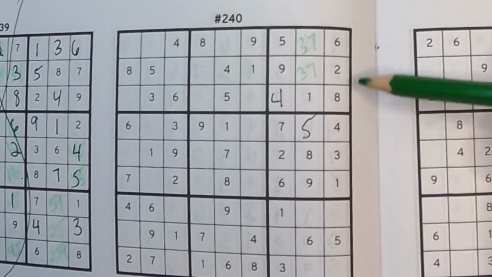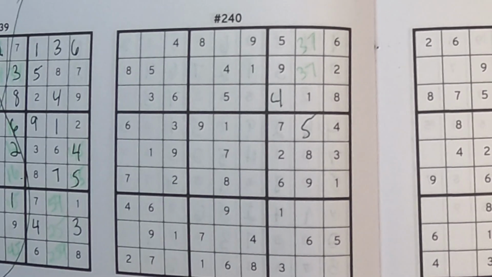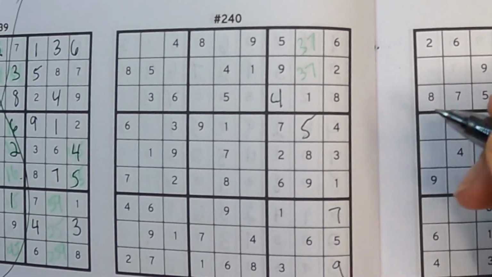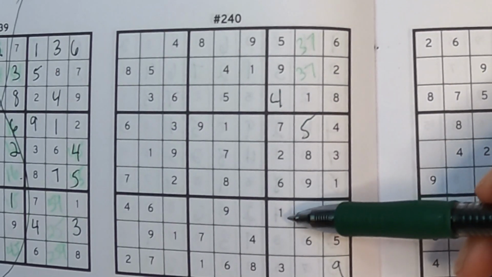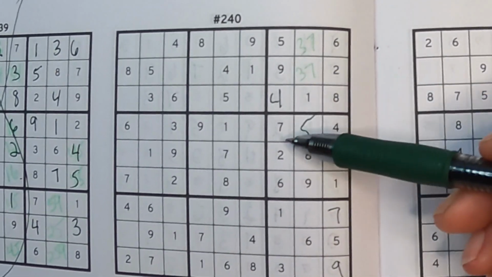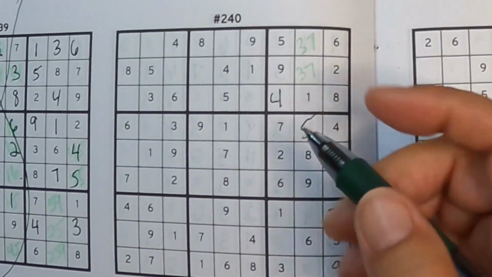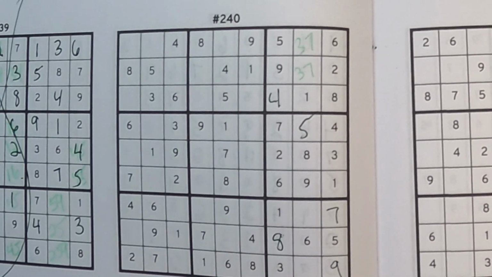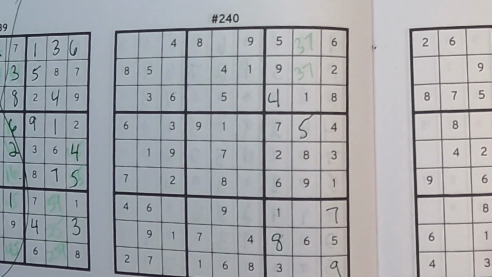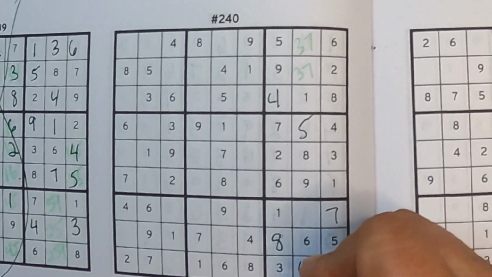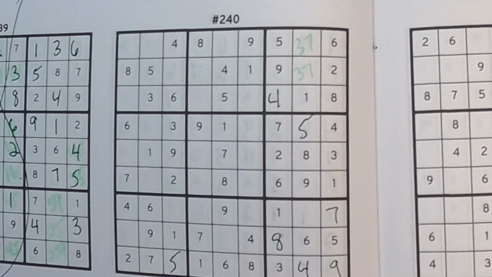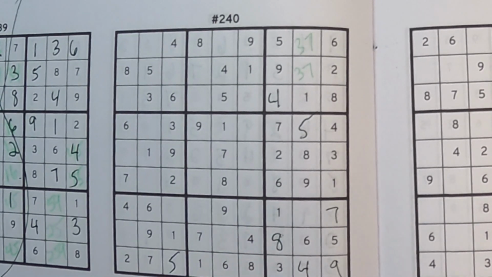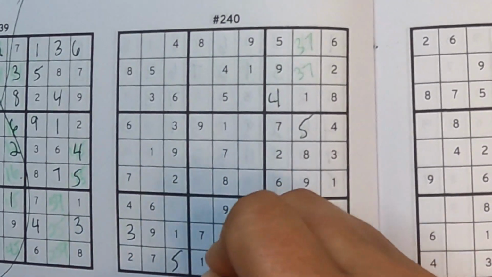For this column, we're missing 7 and 9. We've got a 9 here, so 7, 9. For this column, we've got 1, 2, 3, 4, 5, 6, 7. We're missing an 8. For this bottom row, we're missing 4 and 5. We've got a 5 here, so 4, 5. For this row, we're missing 2 and 3. We've got a 2 here, so 3, 2.